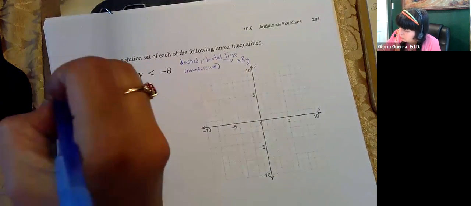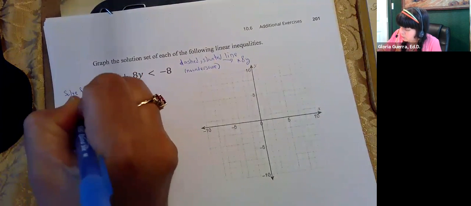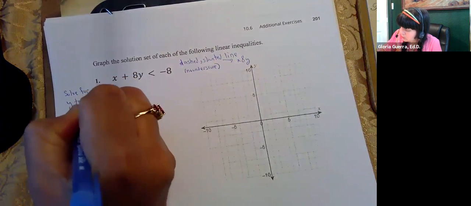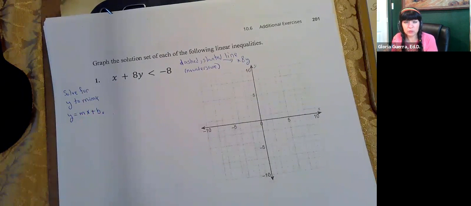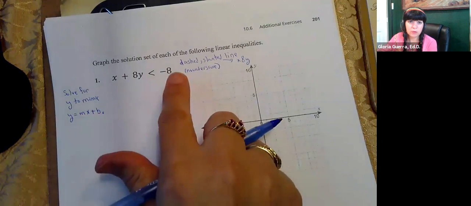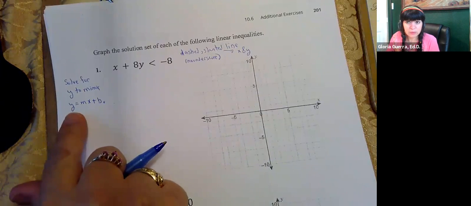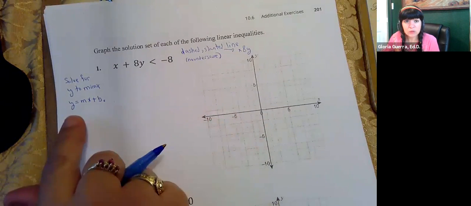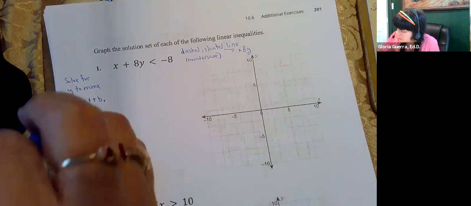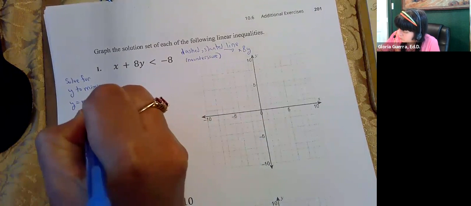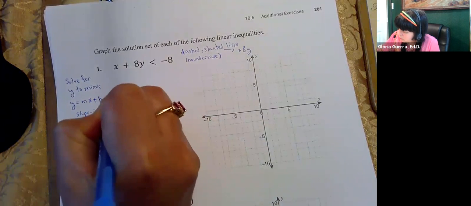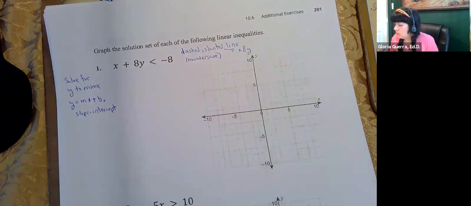Okay. And what we want to do is start solving this inequality for y. The reason is you want to mimic y equals mx plus b. I know that we don't have an equation, we have an inequality, but we can still graph, because we have to graph the line. We can still use ideas from slope-intercept form to graph our inequality.